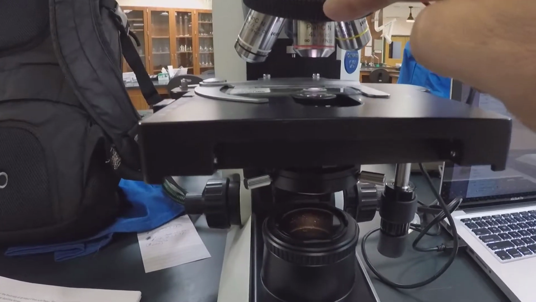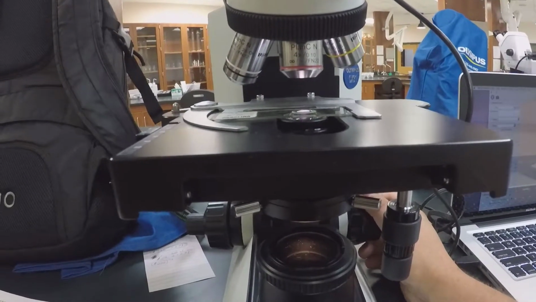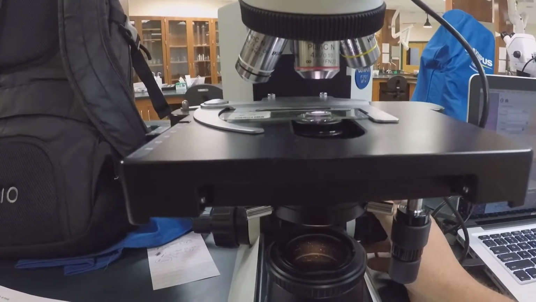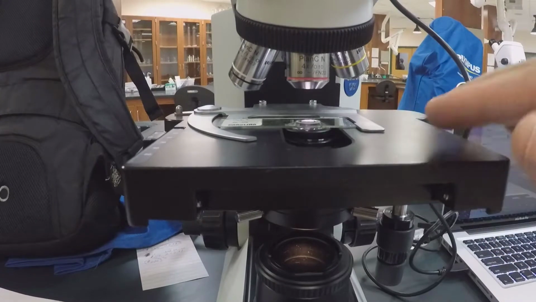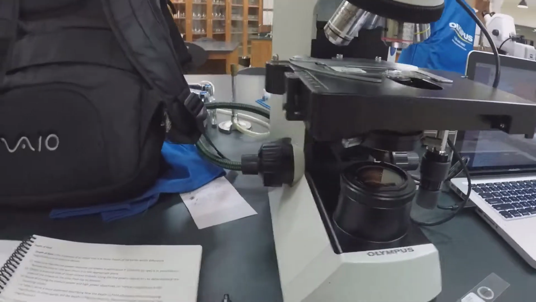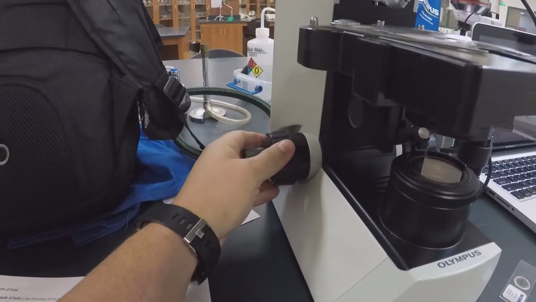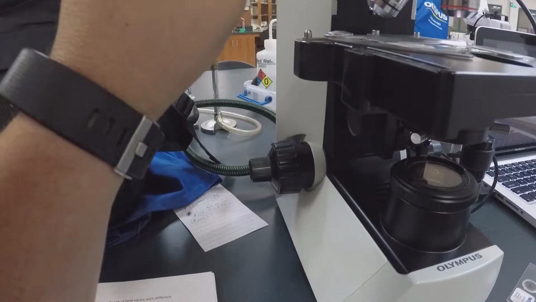Again, I have the scanning objective lens in place, and I want to start always with the stage as far up as it can go. So using the coarse adjustment knob, that's this knob here, I'm going to twist that until it doesn't go any further up.